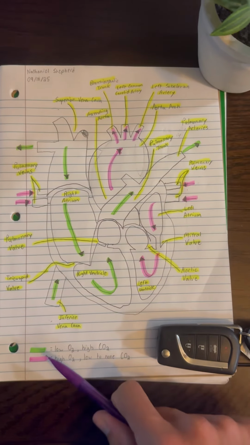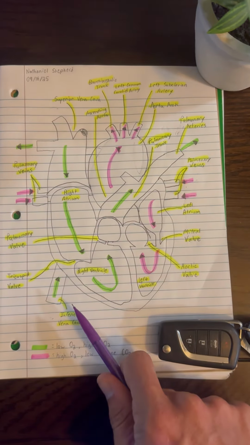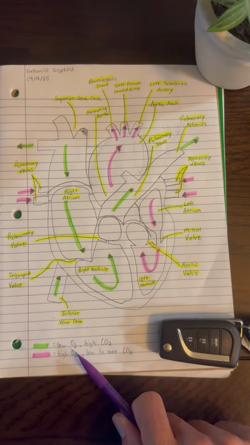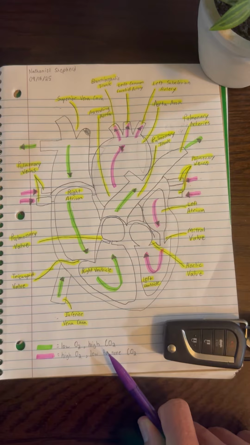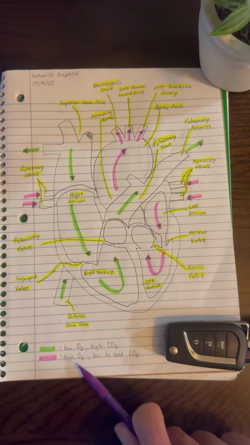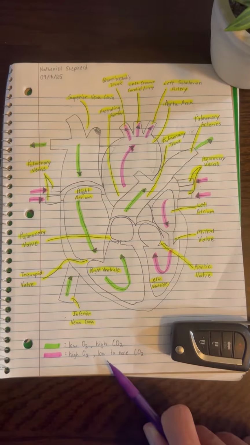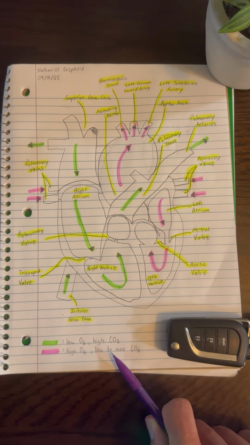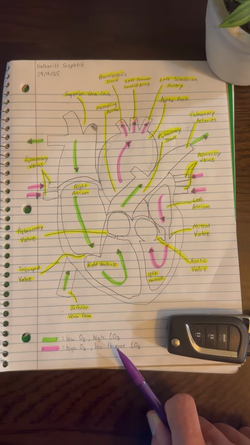To explain the legend down below, the arrows that are labeled with the green highlighter mean they are low on oxygen and have a high concentration of carbon dioxide inside. The arrows that are labeled with the pink highlighter mean they are high in oxygen and low to none in carbon dioxide, basically just explaining the blood whenever it enters and leaves the lungs.